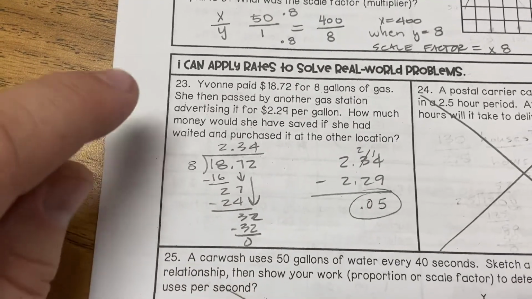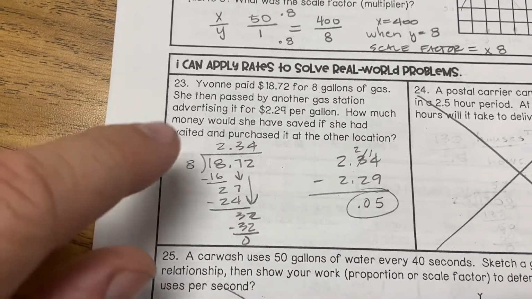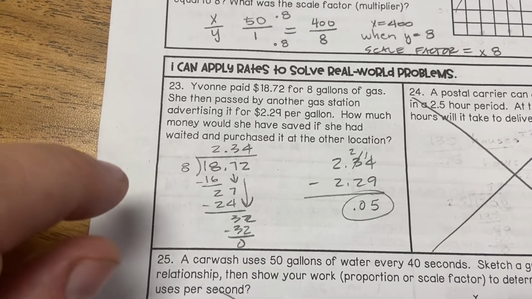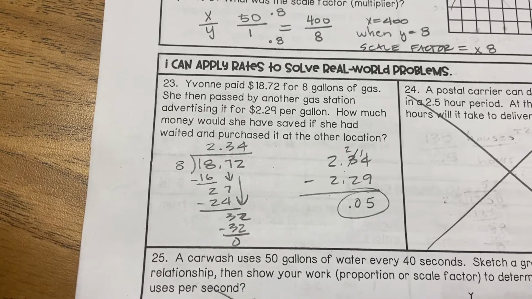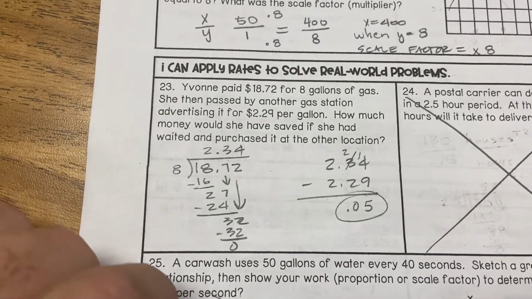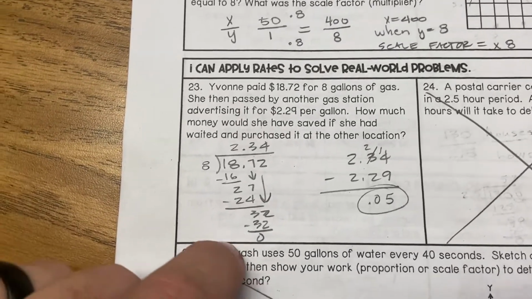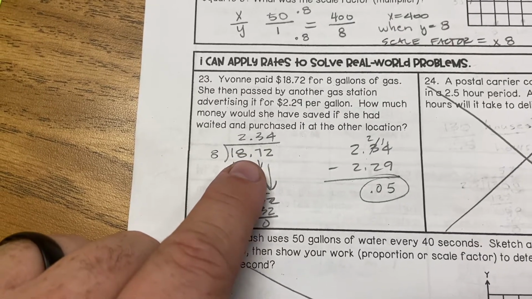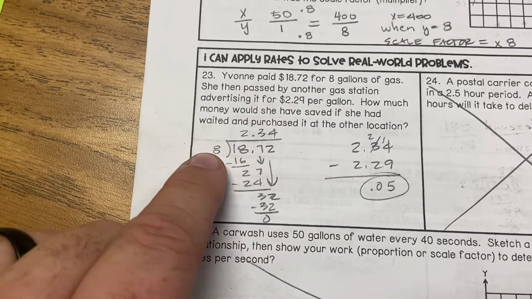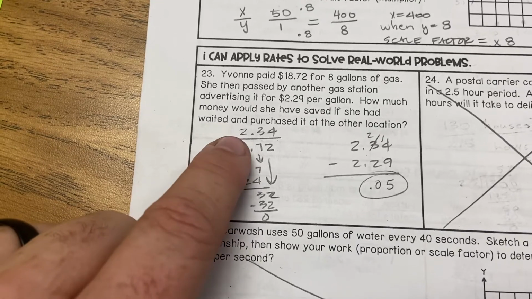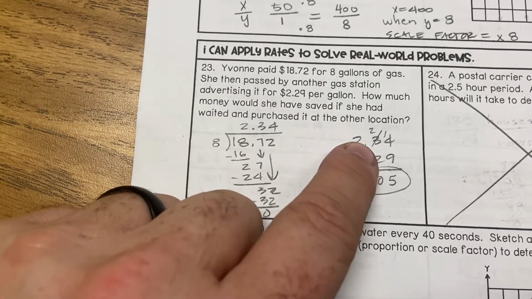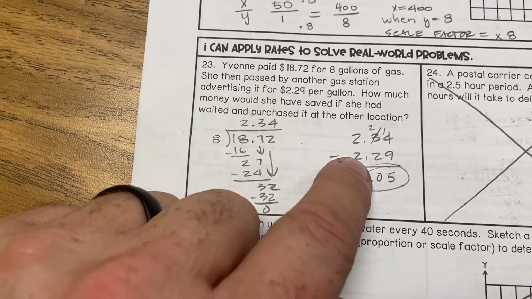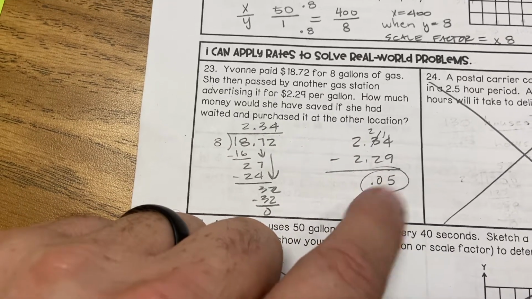Yvonne paid $18.72 for 8 gallons of gas, and then she passed another gas station advertising gas for $2.29 a gallon. How much money would she have saved if she had waited to purchase it at the other location? Well, you need the price per gallon that she paid. So take how much she paid, divide it by how many gallons she bought, and you'll see that she paid $2.34 a gallon. So she paid $2.34. It was $2.29 at the other station, so it was 5 cents cheaper if she had waited.